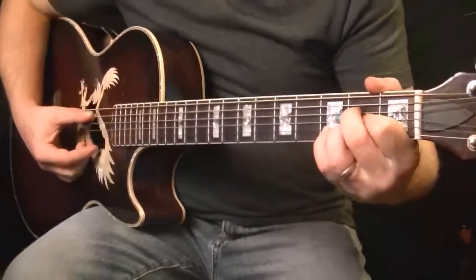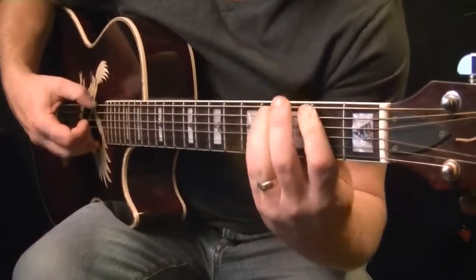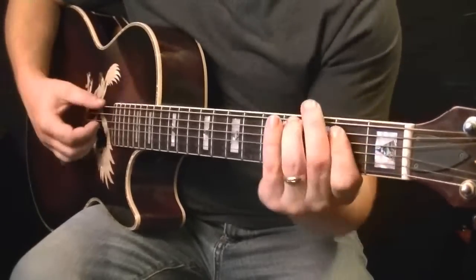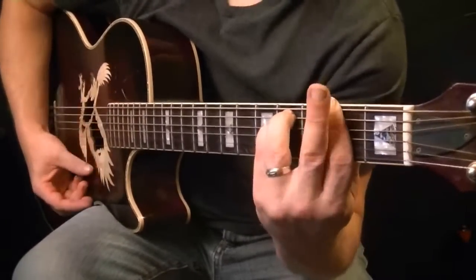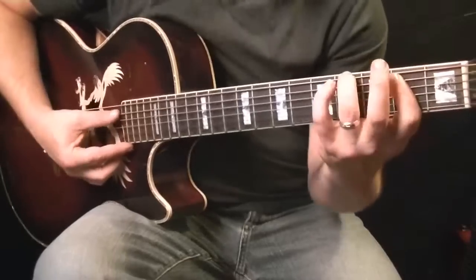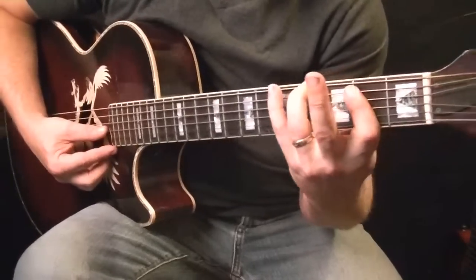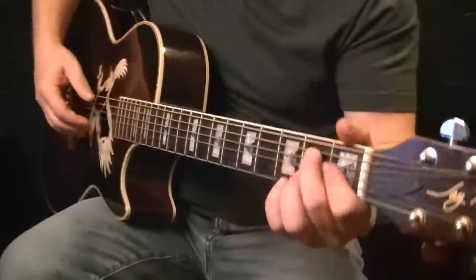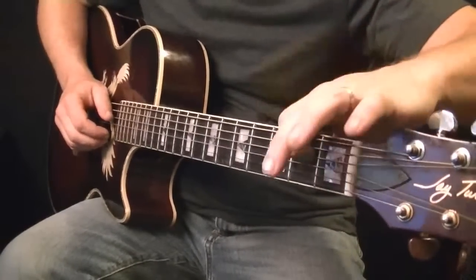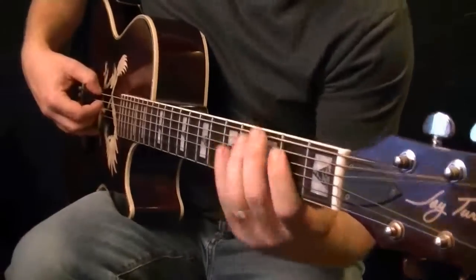What I would do if I was playing it is just play those bottom 3 strings, and it has the same effect. That's kind of hard to see because my middle finger keeps getting in the way, but that is of course your connector chord, and the connector chord you can use at any time between the A and F sharp, or between the F sharp and the A. It's just a neat little way to connect the chords.